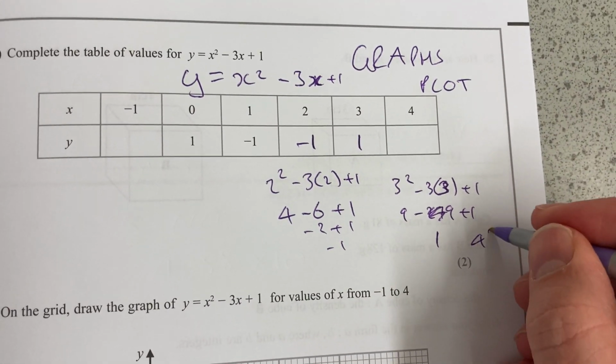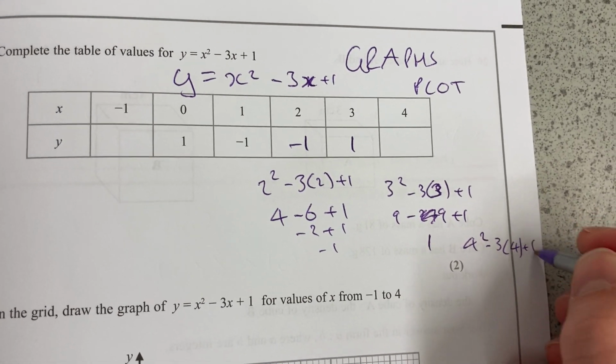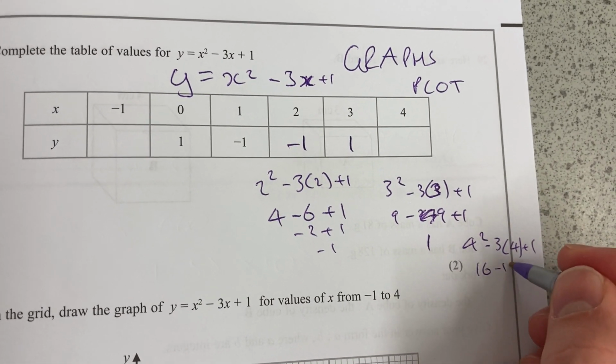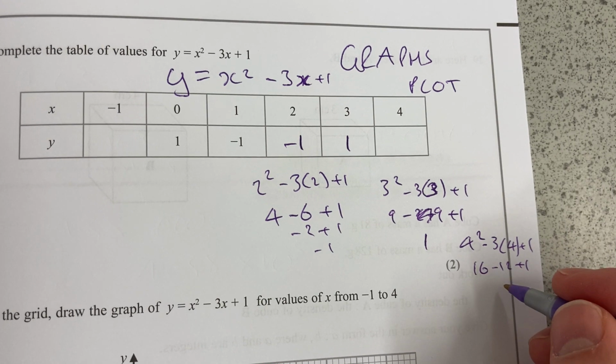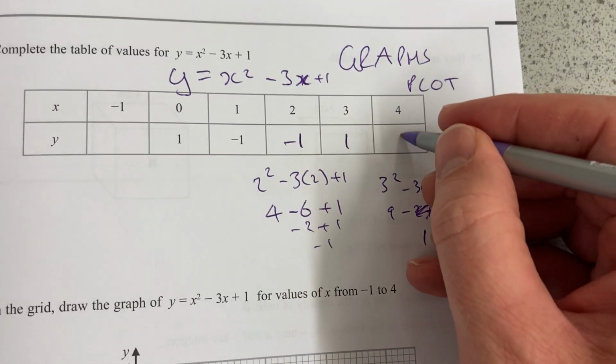And then 4 squared minus 3 times 4 plus 1, which would be 16 minus 12 plus 1. 16 minus 12 is 4, so it's 5.